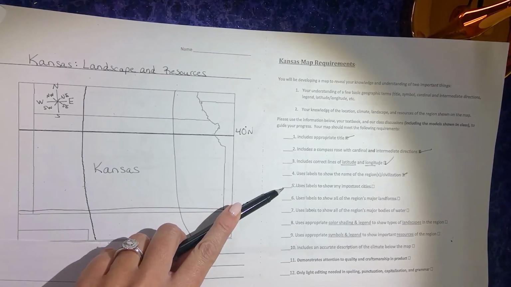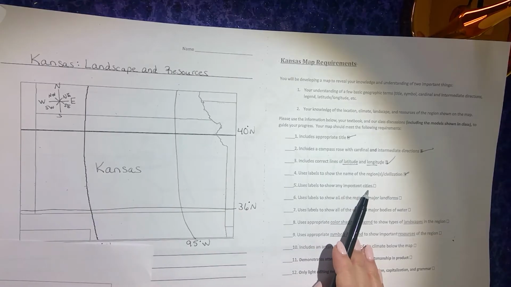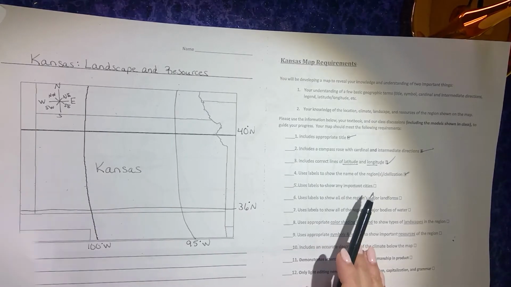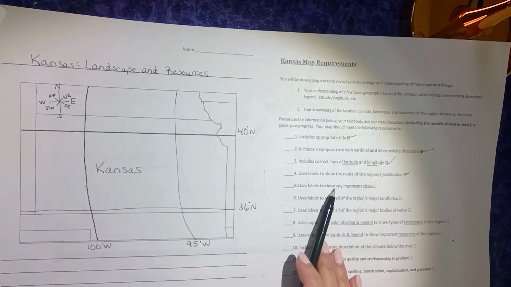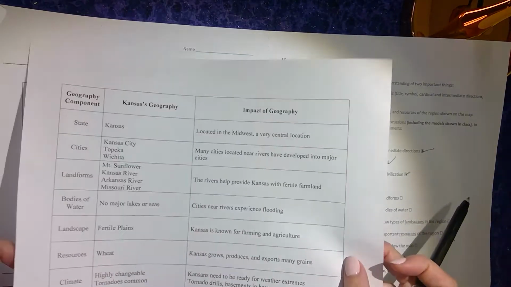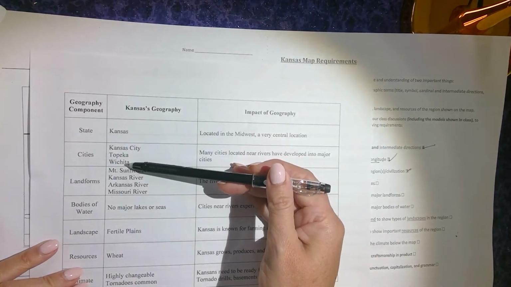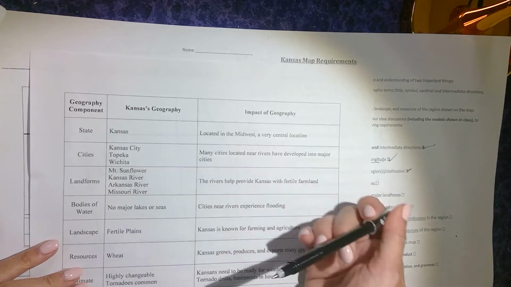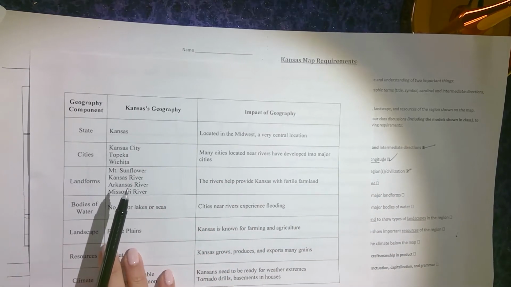Let's move on to step 5. In step 5, it says use labels to show any important cities. Well, how do you know what cities? There's tons of cities in Kansas. You only want to stick with the ones that you've taken notes on in our class. These notes have been provided for you, and we have 3 different cities here on our notes. So we're going to include Kansas City, Topeka, and Wichita on our map now.